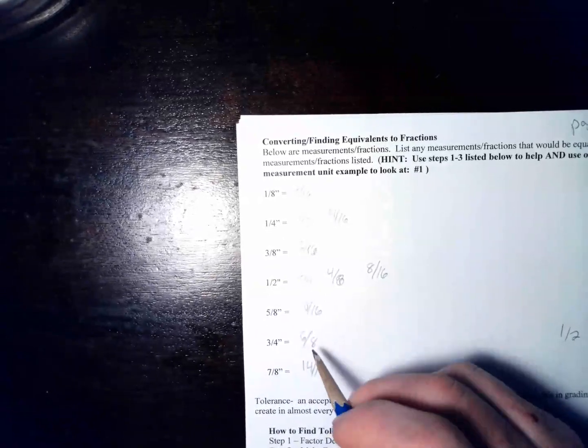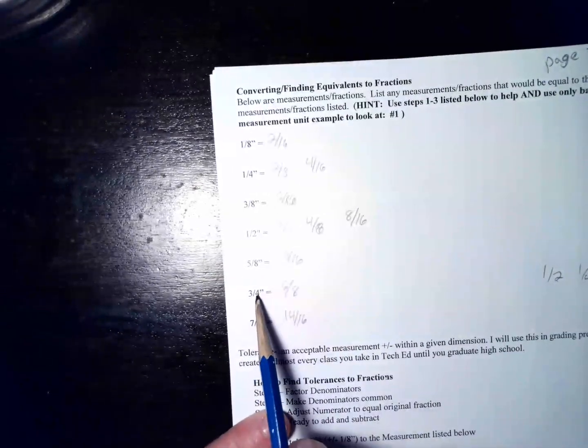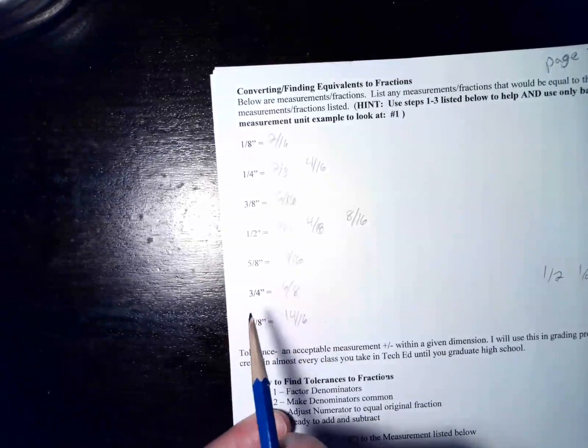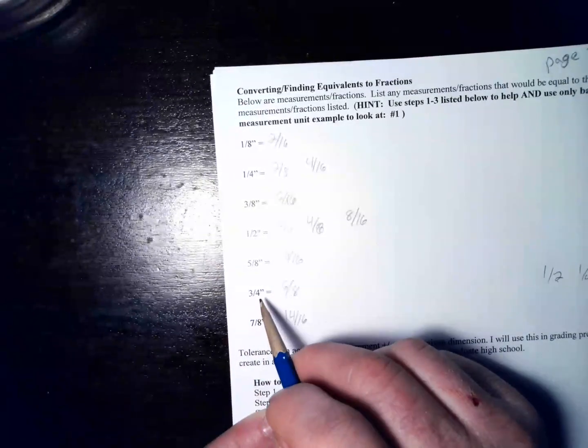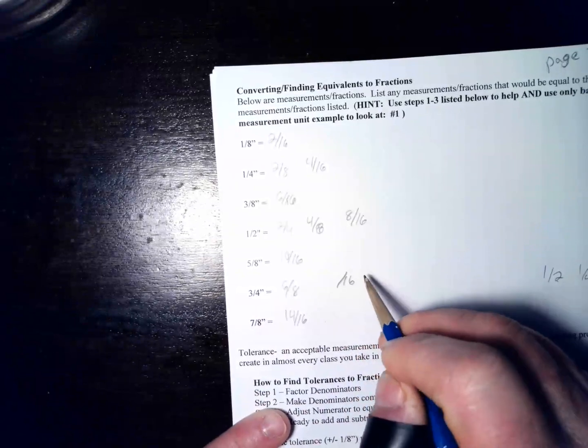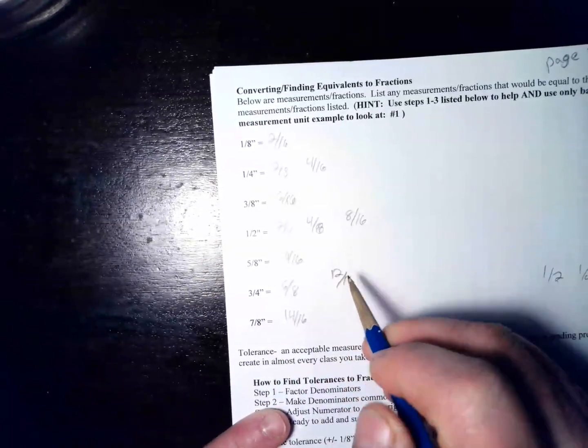I guess I forgot one. I'm glad I double checked this. 2 times 4 is 8. 2 times 3 is 6. 4 times 4 is 16. 4 times 3 is 12. So 12/16 should be another one we have there.